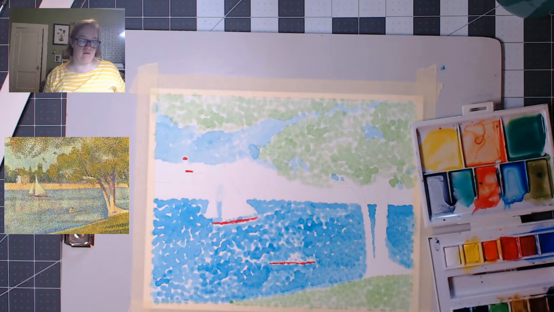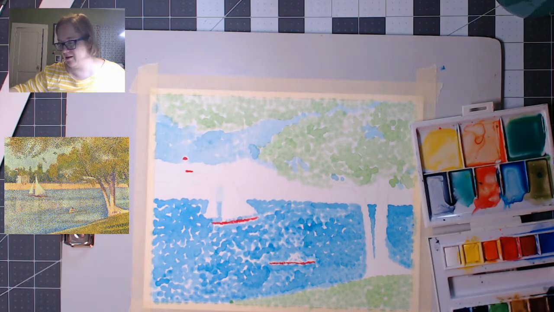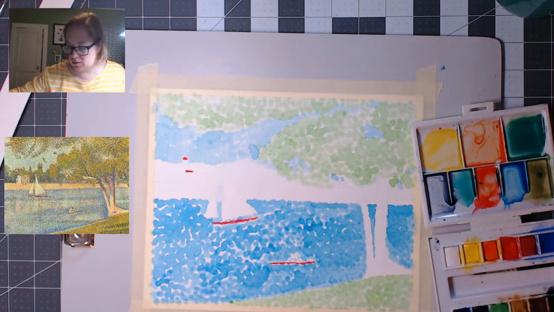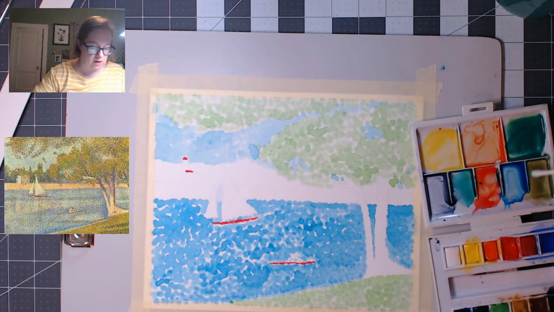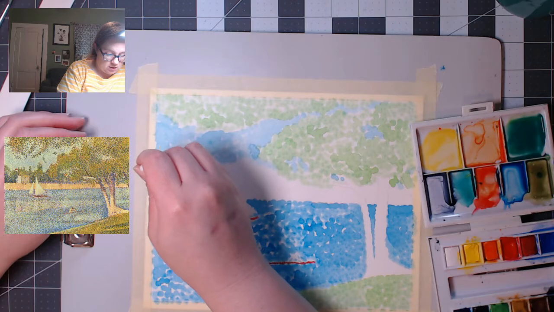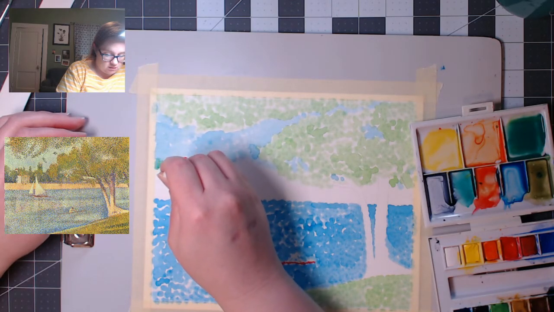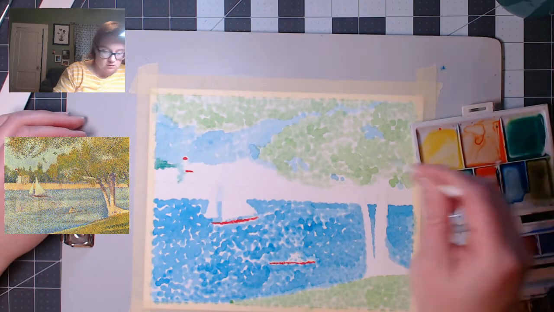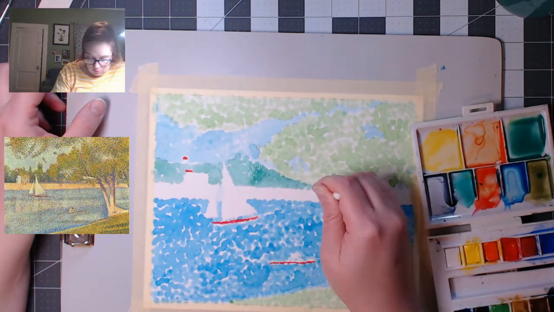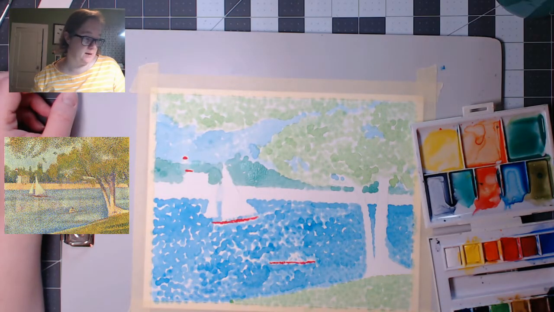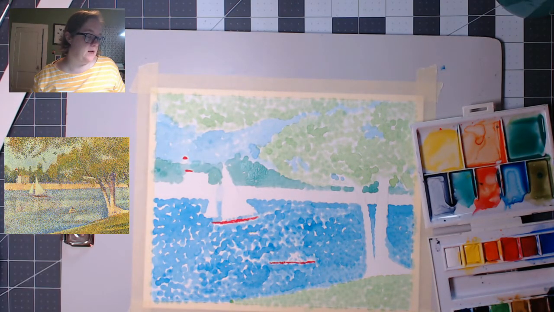We're going to go back and put in a few accent things, but if you want to go in with just green and just blue, it will totally work. Okay, another Q-tip. I get my darker green, and I go in here and do this. I'm going to avoid my building. There's my darker green.